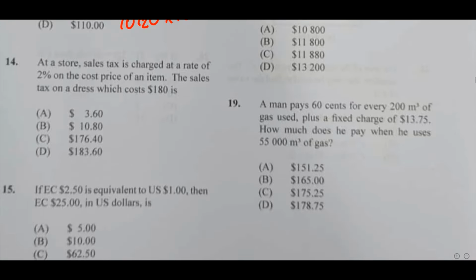Number 14. At a store, the sales tax is charged at a rate of 2% on the cost price of an item. The sales tax on a dress, which costs $180. So this is asking for the sales tax. So 2% of 180.